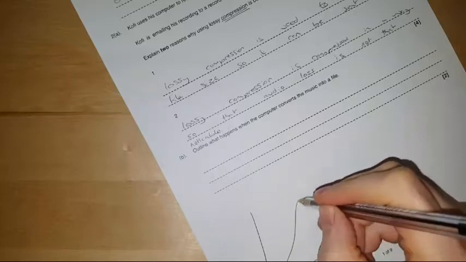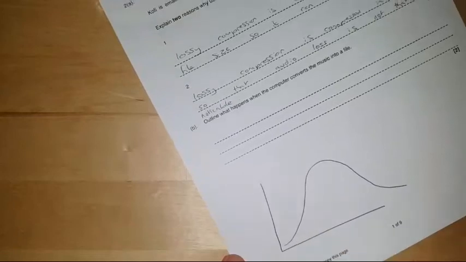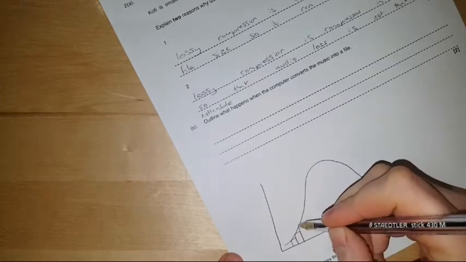Okay, so next: outline what happens when the computer converts the music into a file. So this is all about you have your analog wave, which is like this. And what the computer will do is it will sample the wave at certain points.